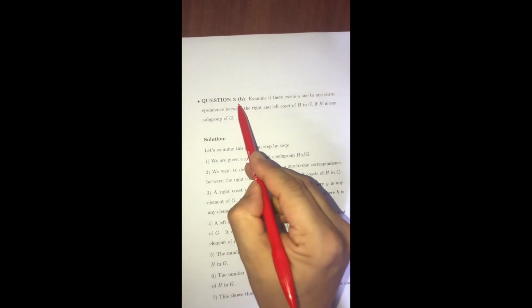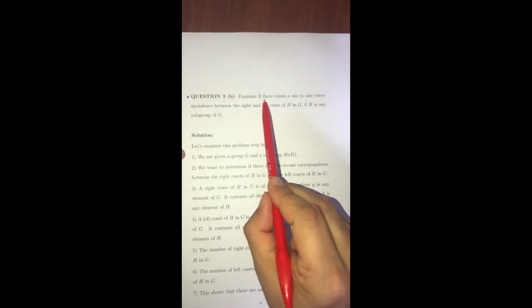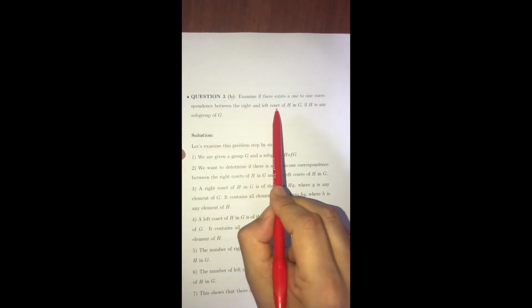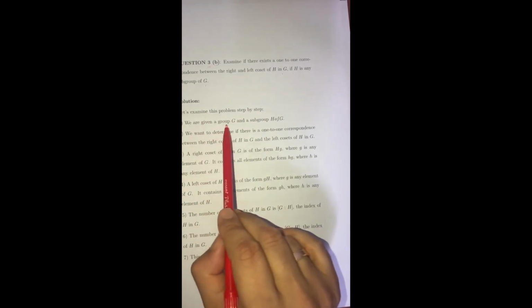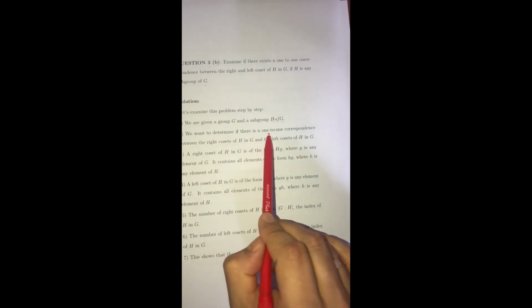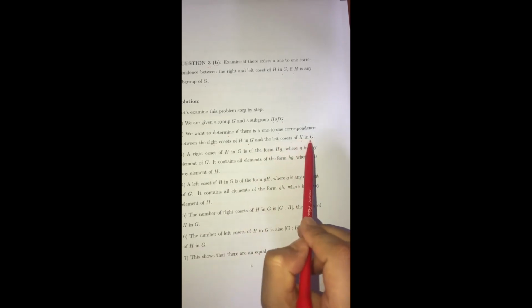So this is question number 3(b). This is also basically a purely theoretical one. Examine if there exists a one-to-one correspondence between the right and left cosets of H in G, if H is any subgroup of G. We are going to examine this property. So let us examine this problem step by step. We are given a group G and a subgroup H of G. Now we want to determine if there is a one-to-one correspondence between the right cosets of H in G and the left cosets of H in G.